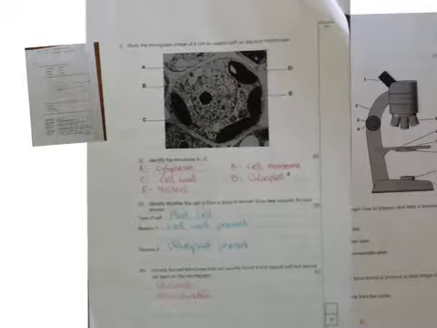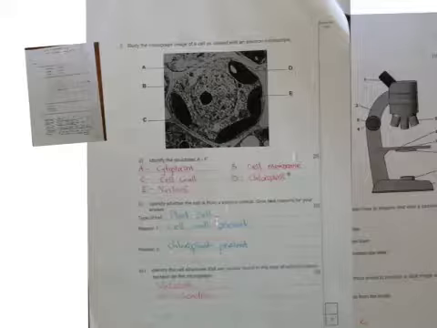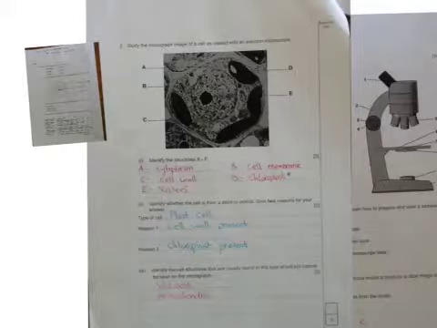Let's minimize that. And then the next one is worth discussing because the cytoplasm was quite easy to see. The cell wall, in my opinion, C, was quite easy to see. The cell membrane, even, B, was quite obvious. The nucleus, the dark patch in the middle, was quite obvious.